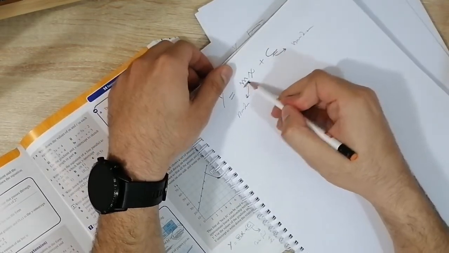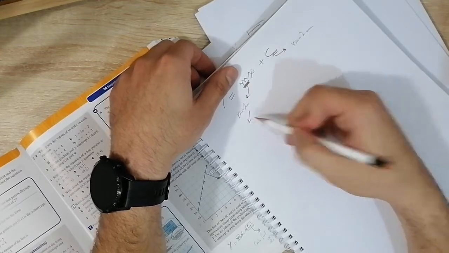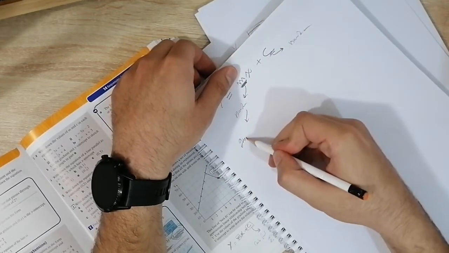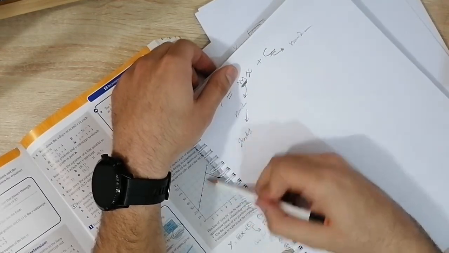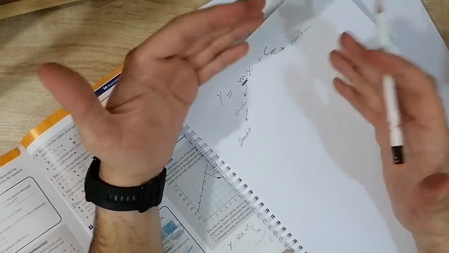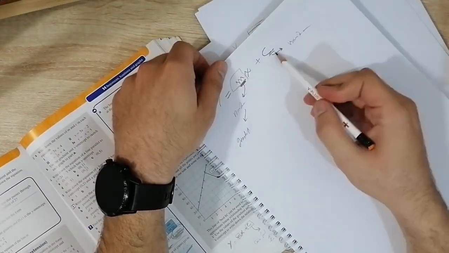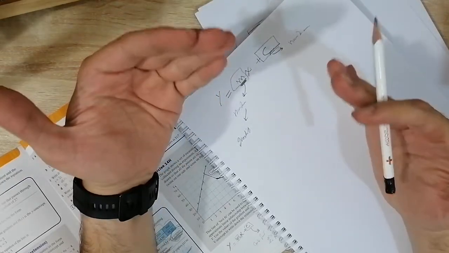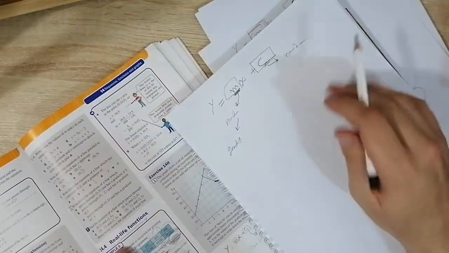So how can we find m? We find it by the gradient. So if I find the gradient of the graph, it means I will find m. For c, I'm going to explain it later, not right now.